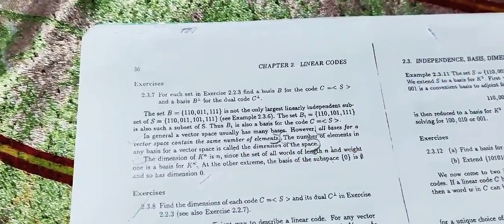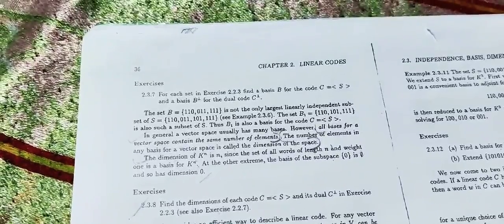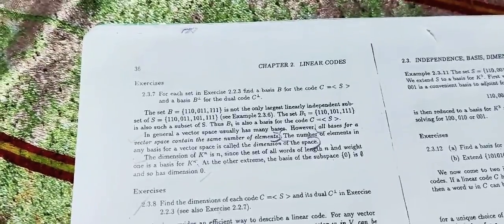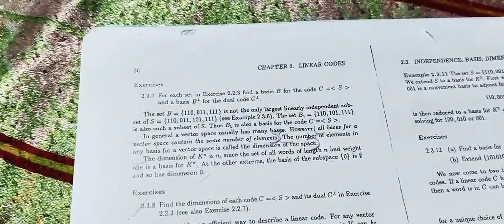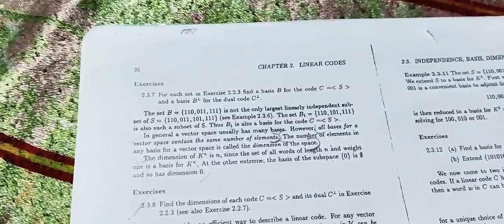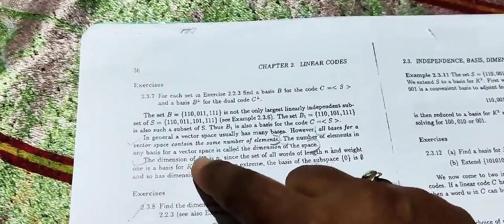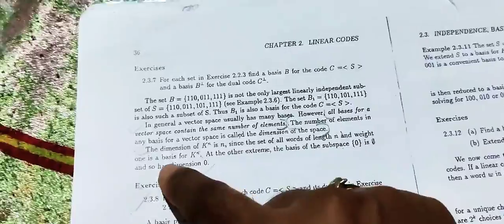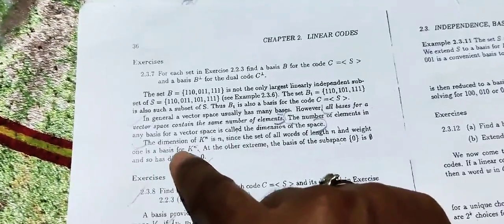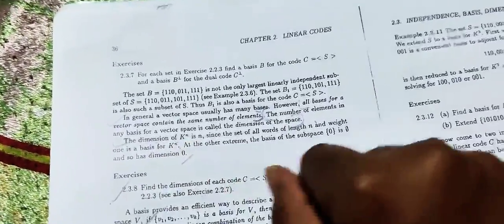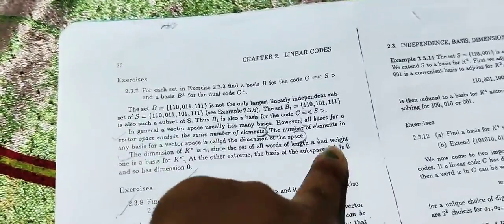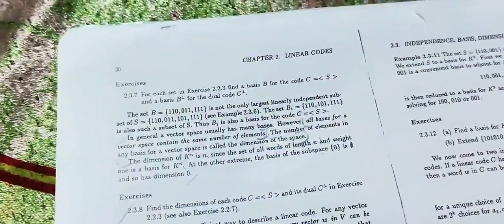Okay, so basis, we already said: if B is a basis of a vector space V, then the number of elements in the basis is the dimension of the vector space. Okay. So here the dimension of Kn is n, since the set of all words of length n and weight 1, which is the least weight, is considered as a basis for Kn. So the singleton 0 set has dimension always 0.